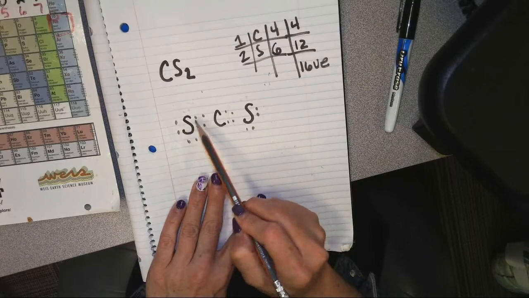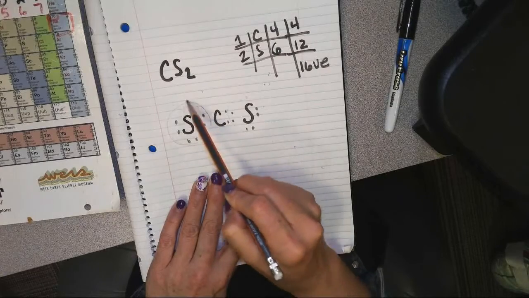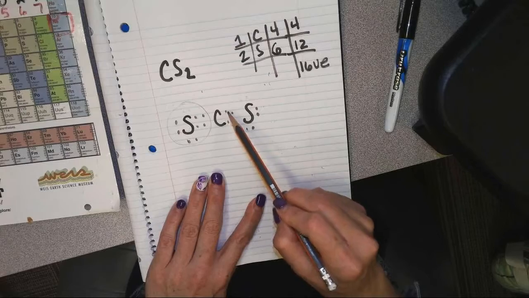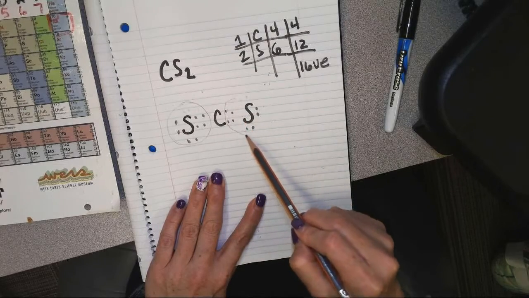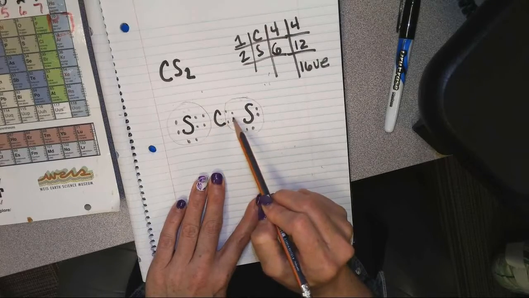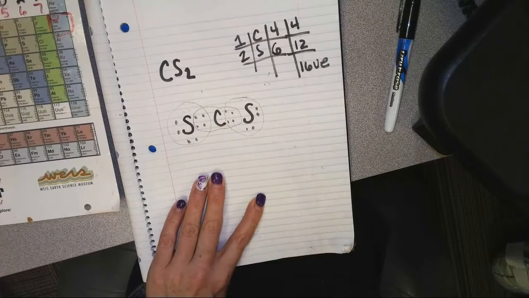Sulfur has 1, 2, 3, 4, 5, 6, 7, 8. Sulfur has 8. This sulfur has 1, 2, 3, 4, 5, 6, 7, 8. This sulfur has 8. Carbon has 1, 2, 3, 4, 5, 6, 7, 8. Carbon has 8. So they all do have 8. It just looks a little bit funky.